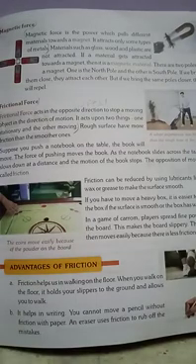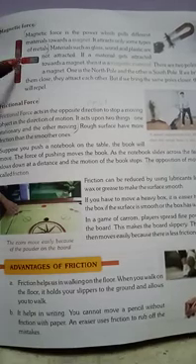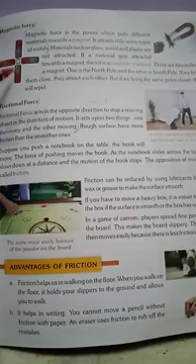When you have the same pole, they repel each other; when you have different poles, they attract each other. See here, north-south, north-south, south-north. So north repels north, south repels south, and north and south attract each other.